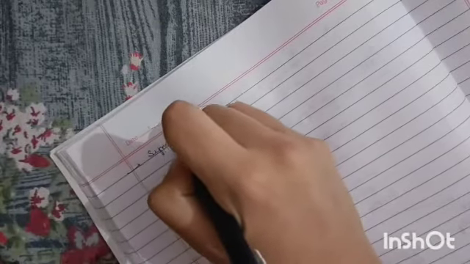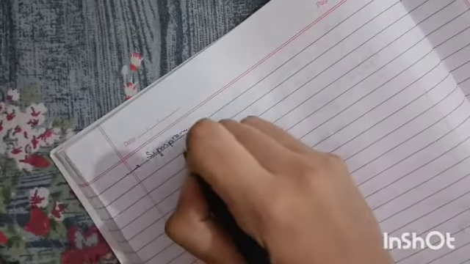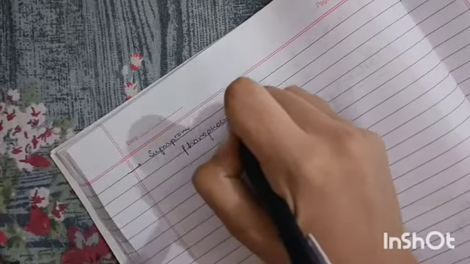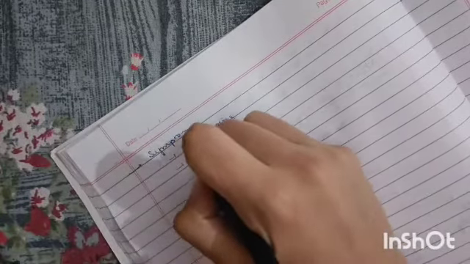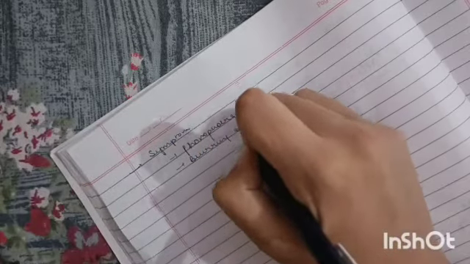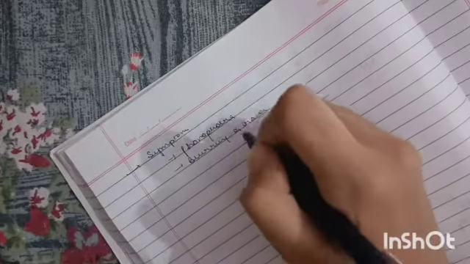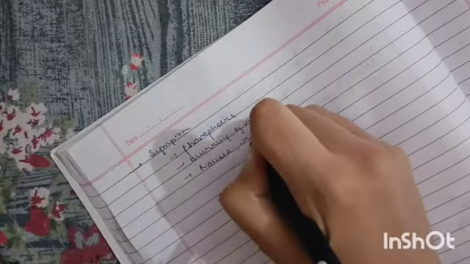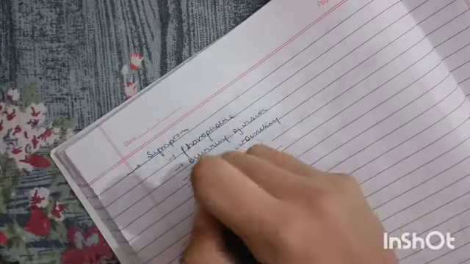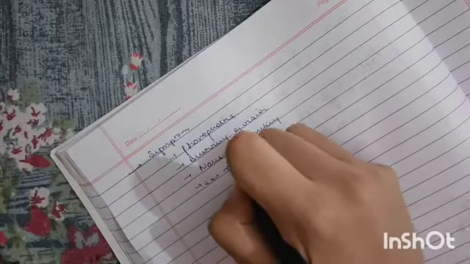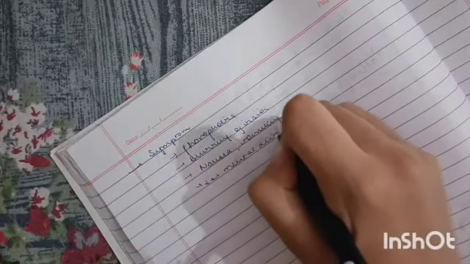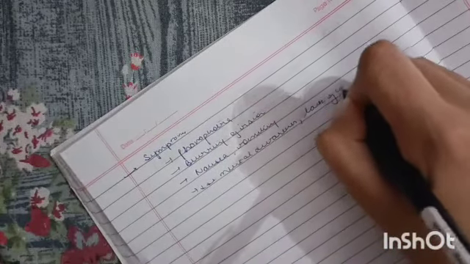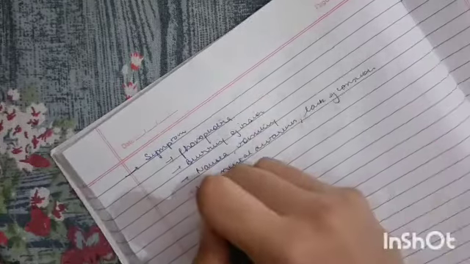Now, coming on to the symptoms. In symptoms, what we get to see is phonophobia, then there is blurring of vision, also nausea and vomiting. There is decreased mental awareness, lack of consciousness, confusion.